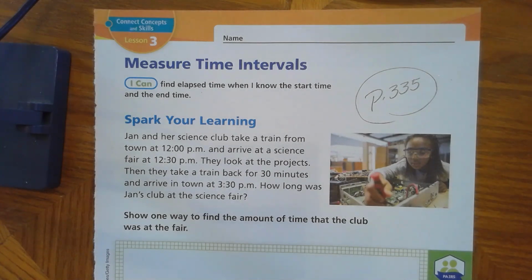If your favorite show comes on at 4:30 and it's over at 5 o'clock, so if you start at 4:30 and end at 5 o'clock, how much time was that? Well, that's 30 minutes. Or say you went to basketball practice.